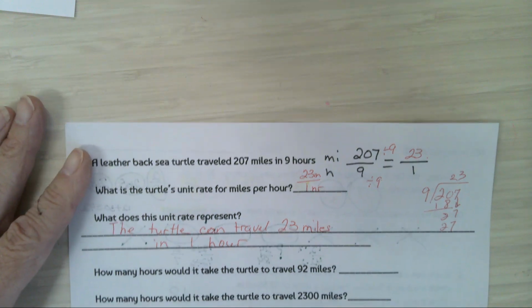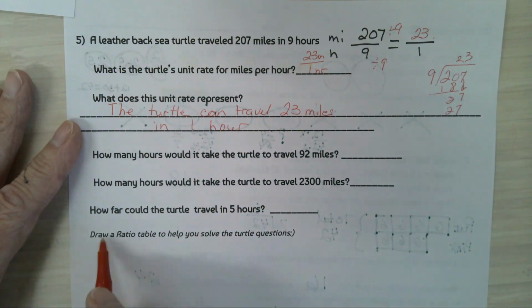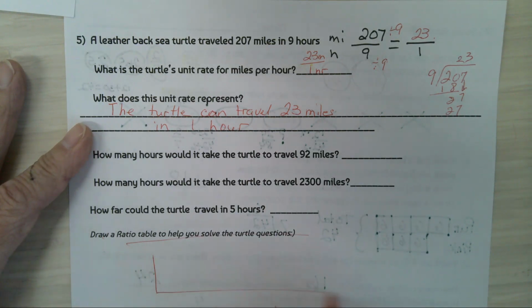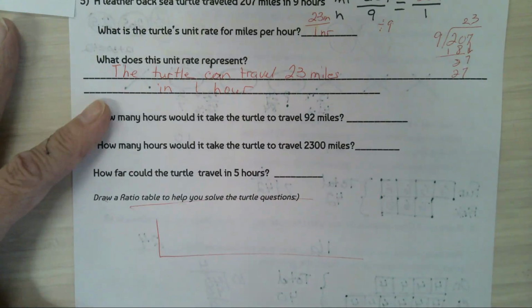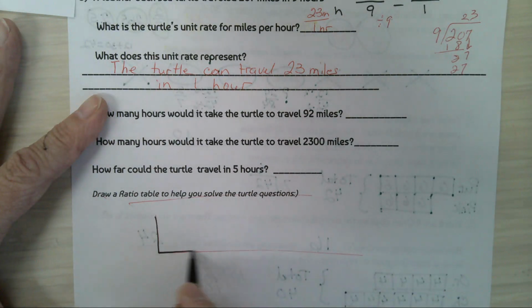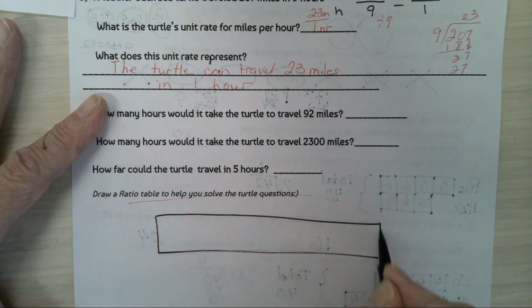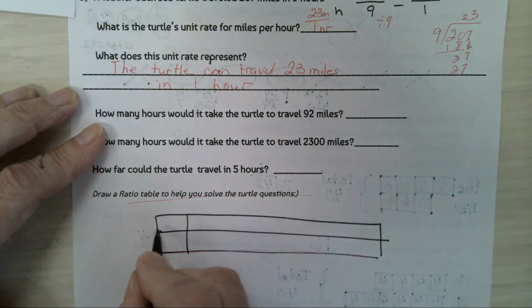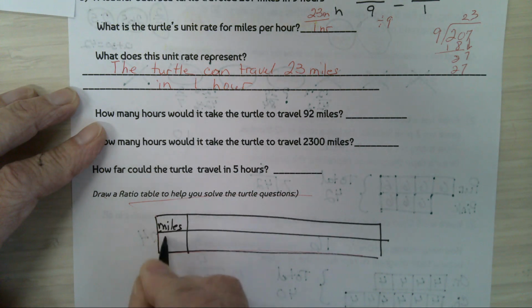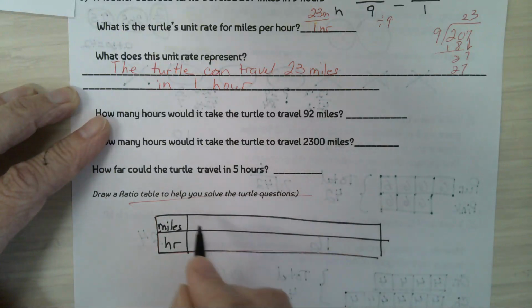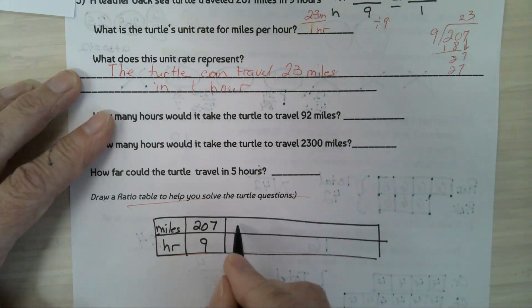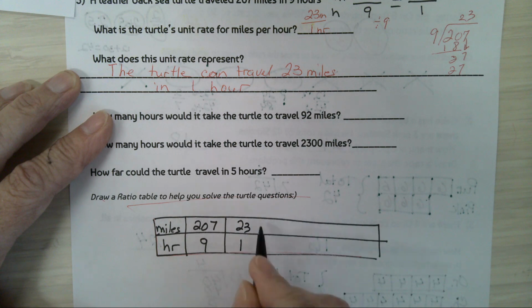Now we need to answer a few more questions, and it says a ratio table might be helpful for these questions. So I'm just quickly going to draw a ratio table here. And we already have part of it done in the first part, don't we? And what are we comparing here? Miles to hours. We know in 207 miles, it takes 9 hours. And we figured out that our unit rate, 23 miles in 1 hour.